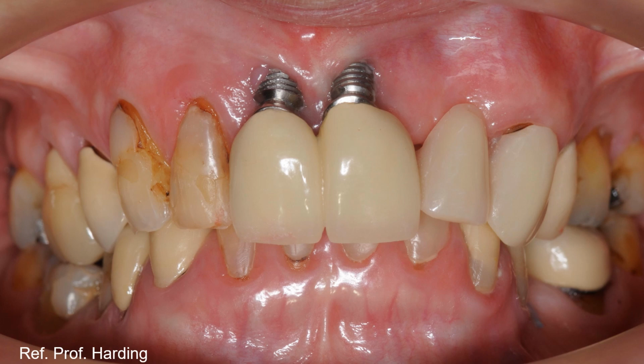Now, if we look at the clinical situation, we can see, apart from the accumulation of plaque or materia alba in this area, the tissues themselves look particularly healthy. There's no evidence of inflammation, and there is no bleeding on probing. So exudate and bleeding on probing are not indicators for progressive osteodisaffiliation.